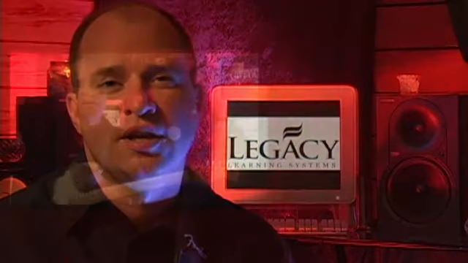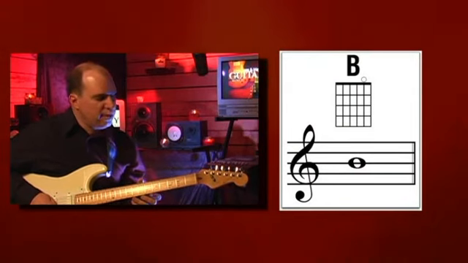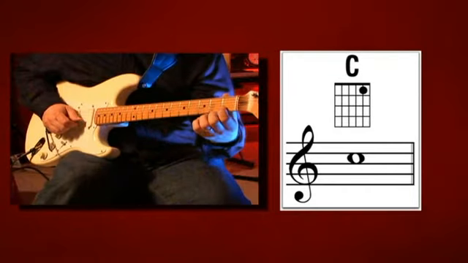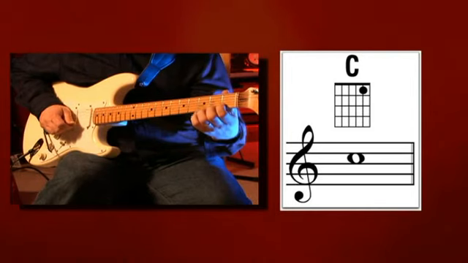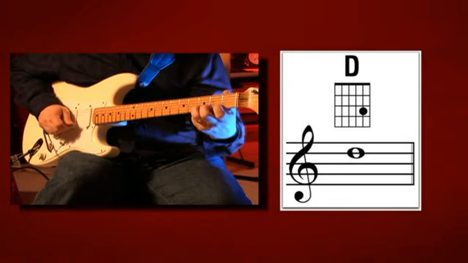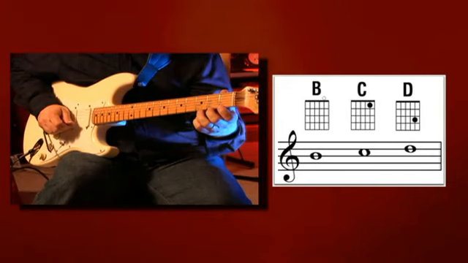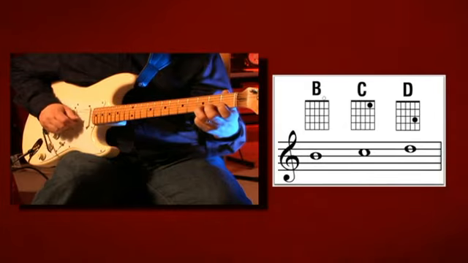On the first string, we had E, F, and G. Now on the second string, we're going to learn 3 notes as well. On the second string, that B string, if you played it open, that's going to be B, the third line up. Now we're on the second string with the first finger. This one's going to be called a C. Now third finger on that second string is a D. So we have B, let's play them together, C, first finger, third finger D.